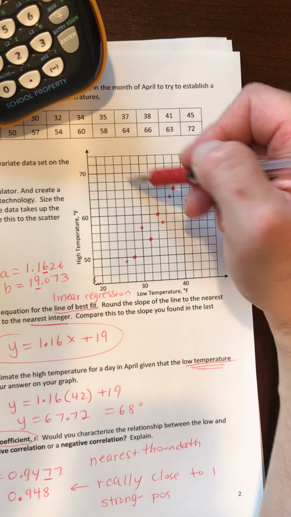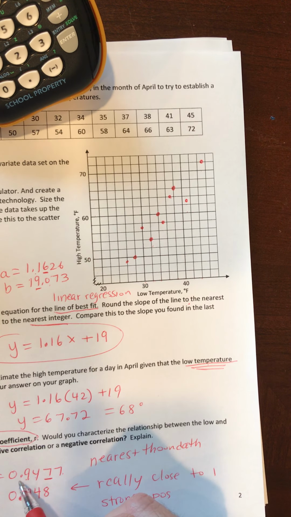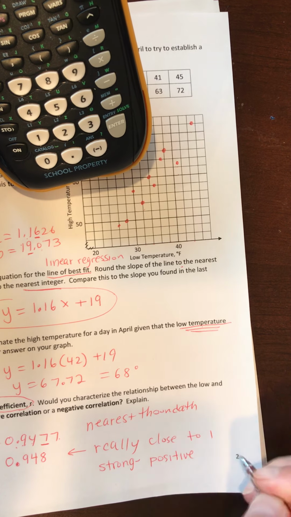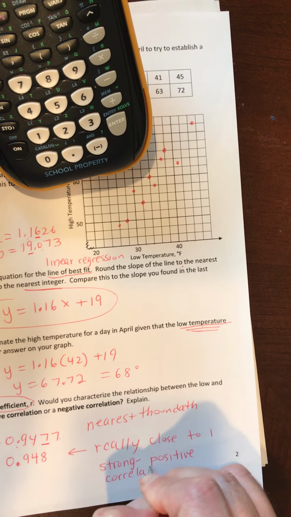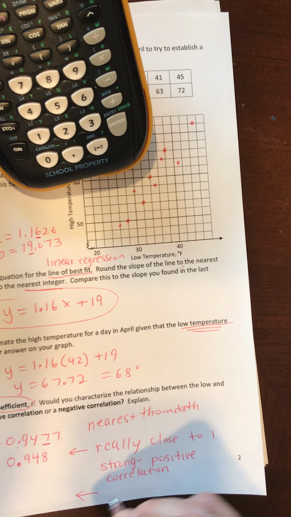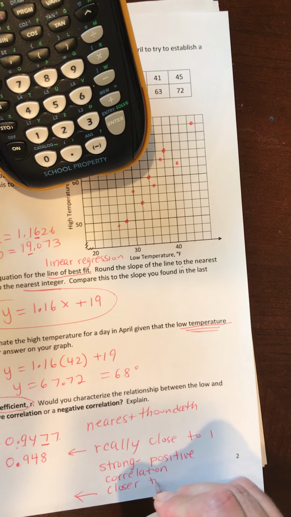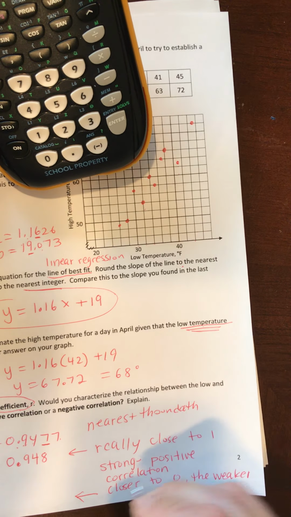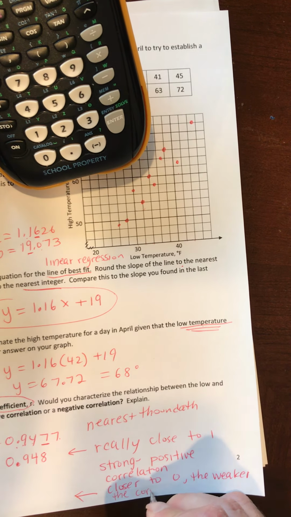If the points were going down, then this R value would be negative, then it would be a negative correlation. So it's a strong positive correlation. The closer to 0, the weaker the correlation or the relationship.